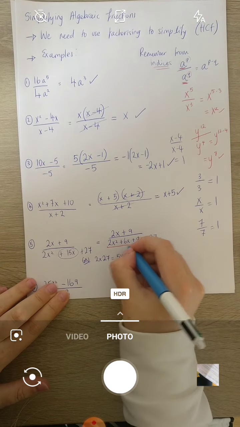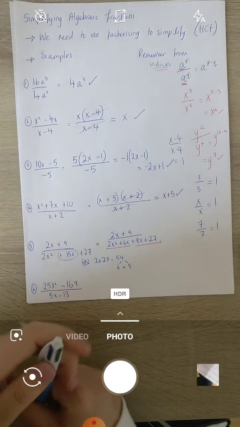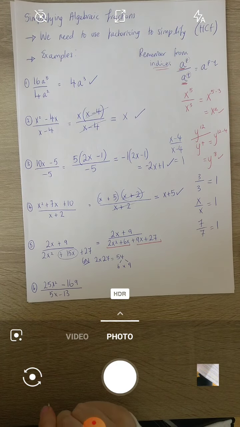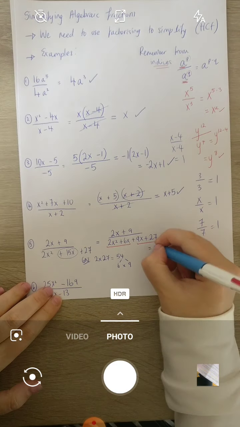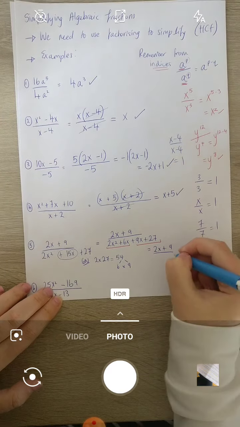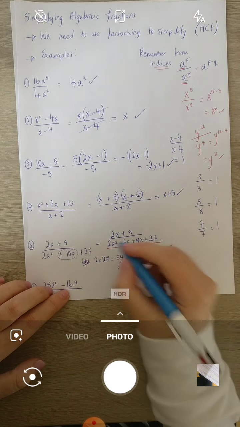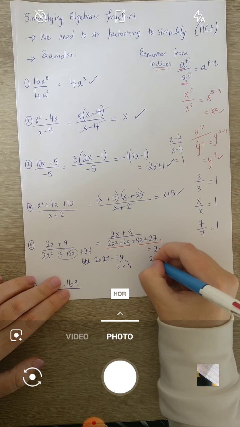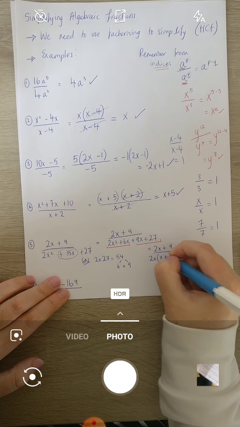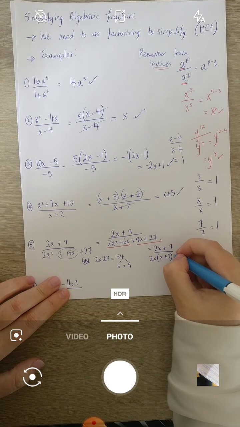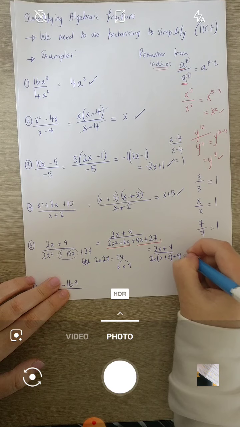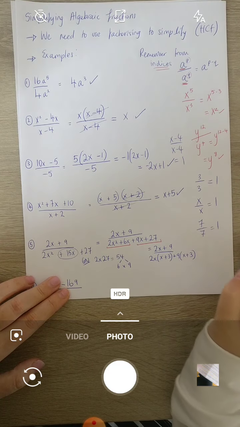Bottom line, we need to factorize by grouping. So we have 2x plus 9 on the top line, that doesn't change. So 2x plus 9. Underneath, we're going to take out the 2x and we're left with x plus 3. We're going to take out the plus 9 and we're left with x plus 3.